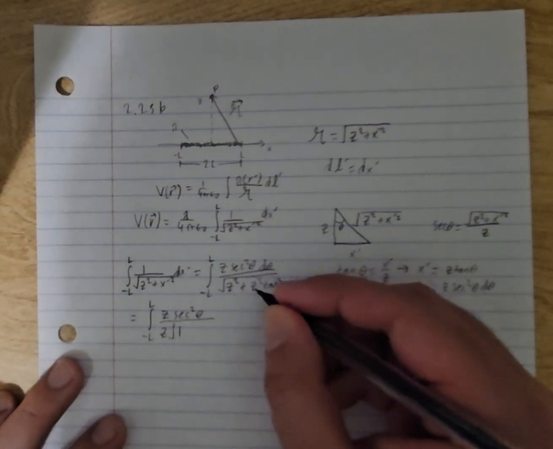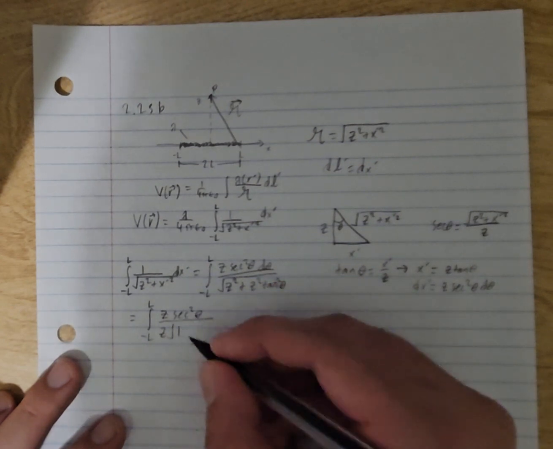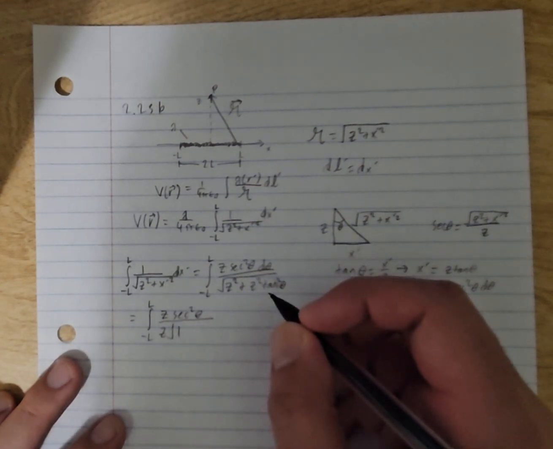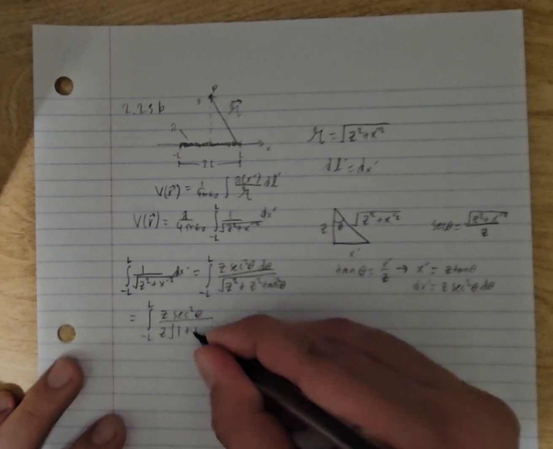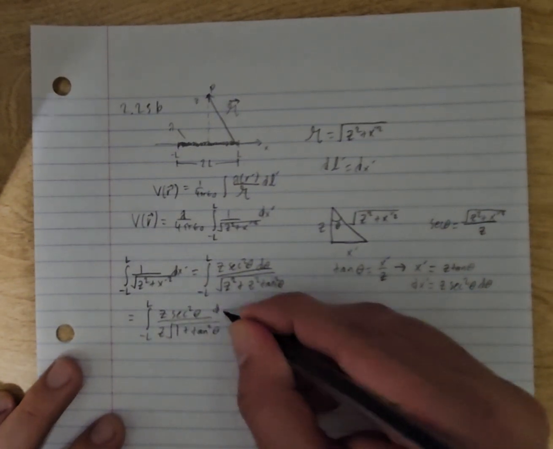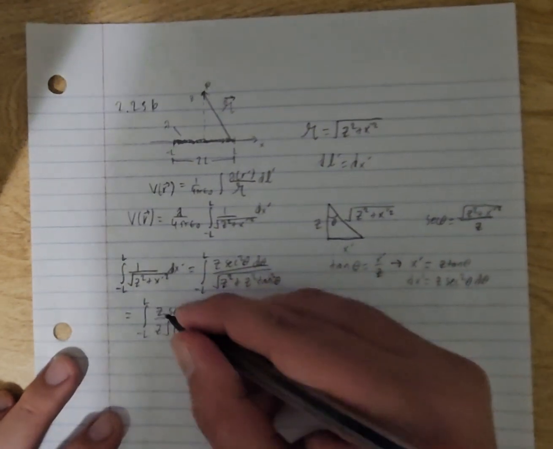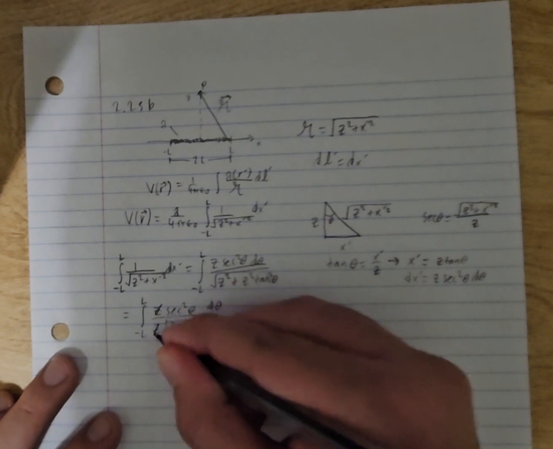Just by taking this z squared and factoring it out of this term, and coming out of this square root. So we're going to just have 1 plus tan squared theta here, all with this differential element of d theta. And these are going to cancel.